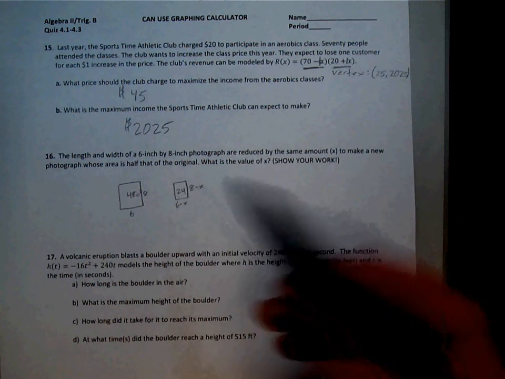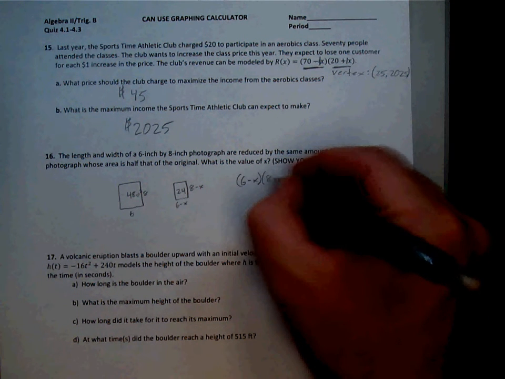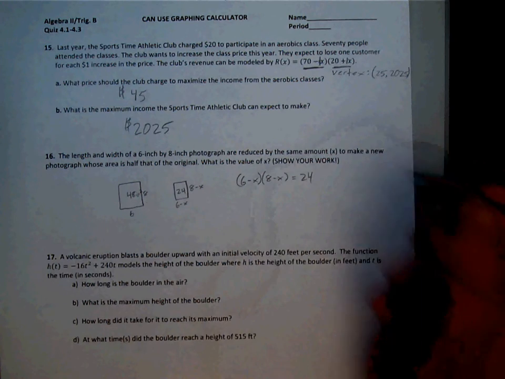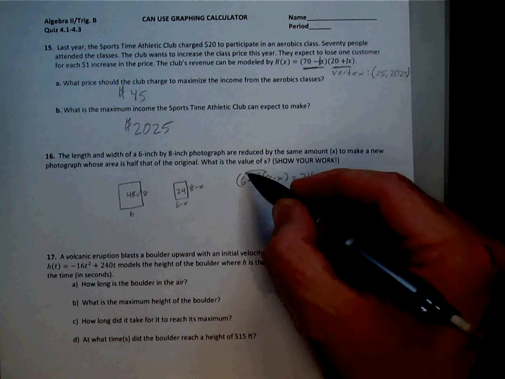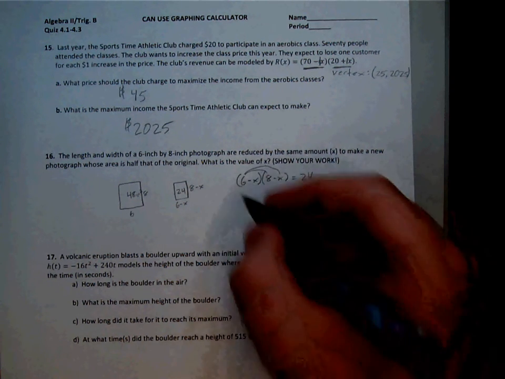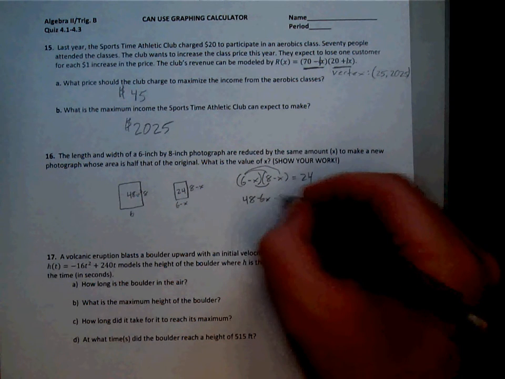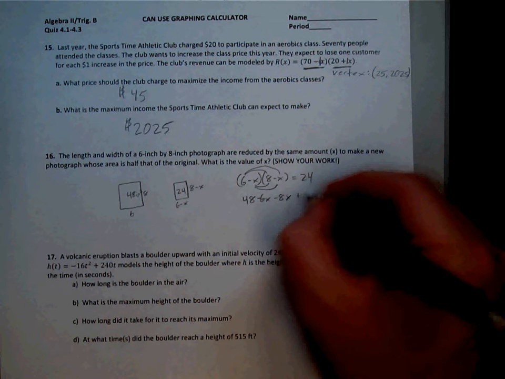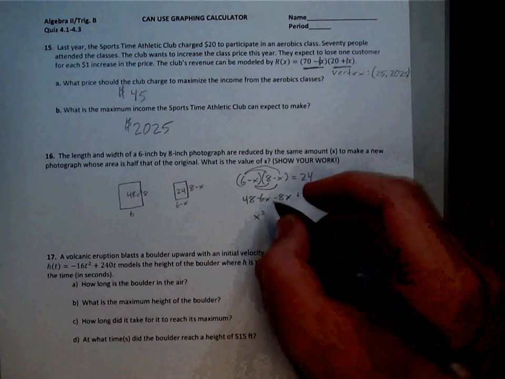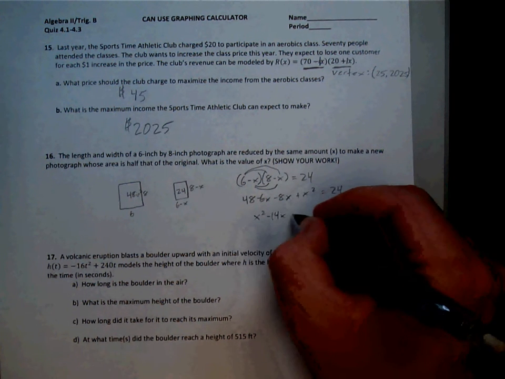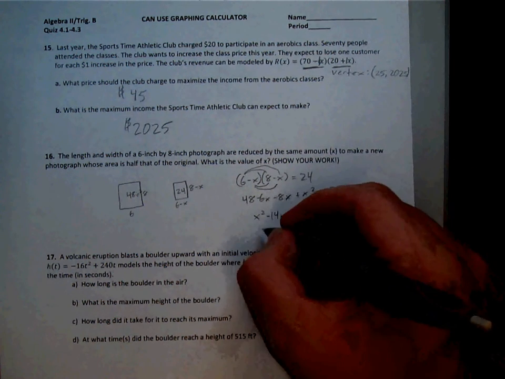So we know the length times width is 24, so I can say that 6 minus X times 8 minus X has to equal 24, and we're going to have to solve that. So I'm going to FOIL this out, or box method, whatever your preferred method. 48 minus 6x minus 8x plus x squared is equal to 24. I'm going to switch the order of these terms on the left side, so it's x squared. Combine like terms, I have negative 14x plus 48 is equal to 24. Now I need to set it equal to 0, so I'll subtract that 24.